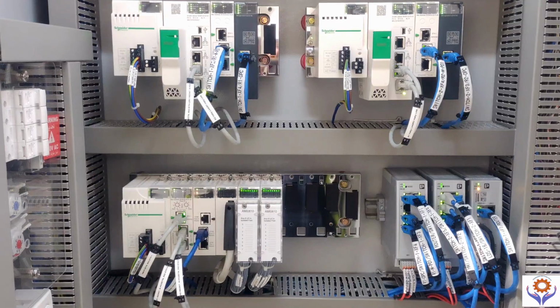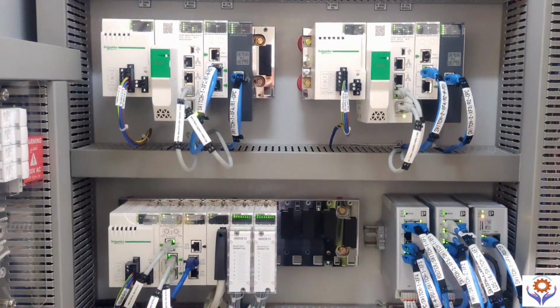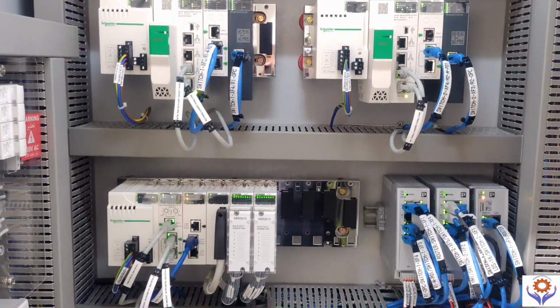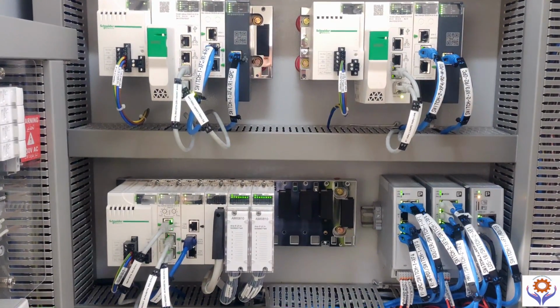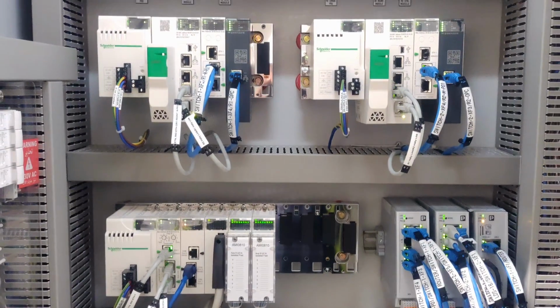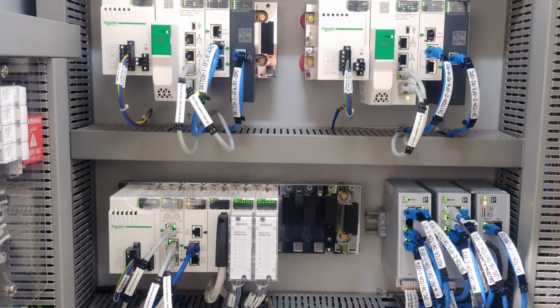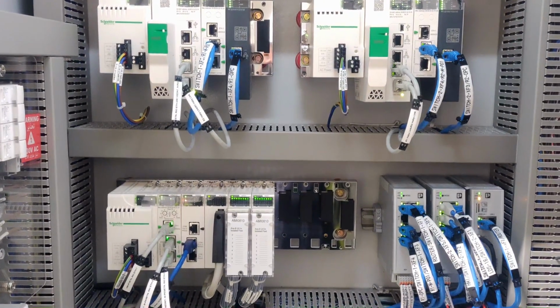In this video you can see this hot standby M580 PLC with OPC servers and also the RS485 readvar and writevar functions, and it is working perfectly.